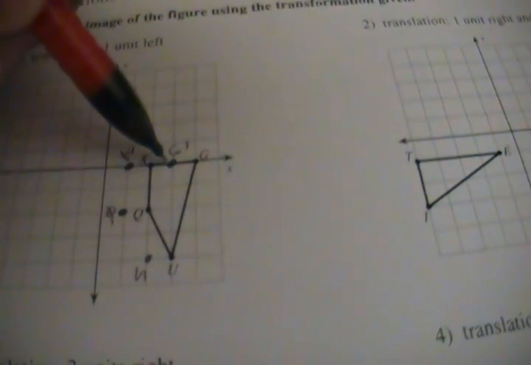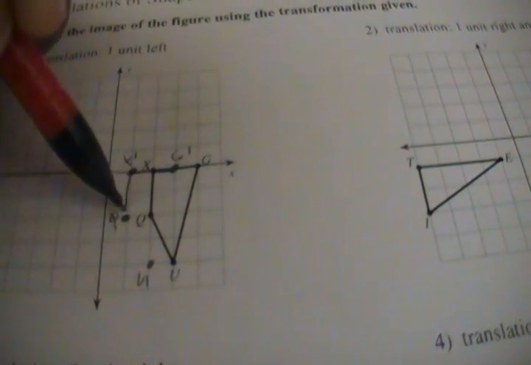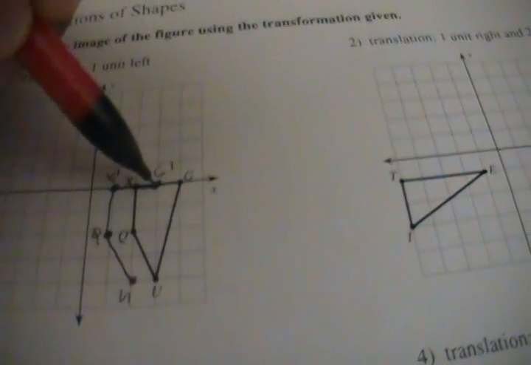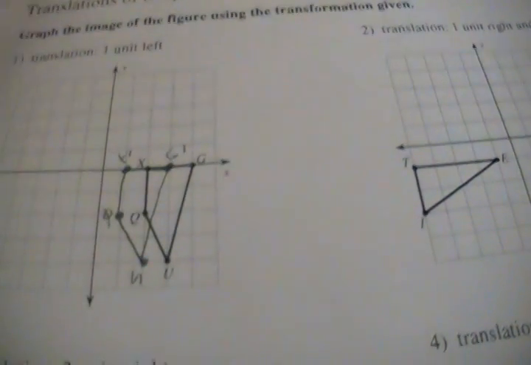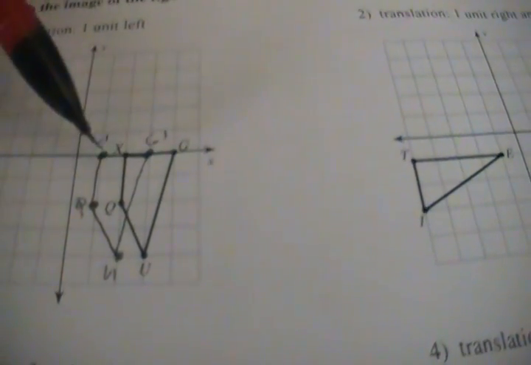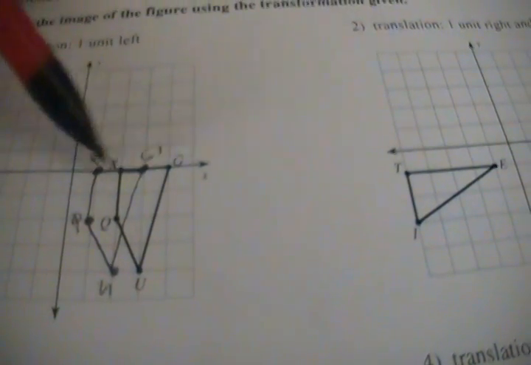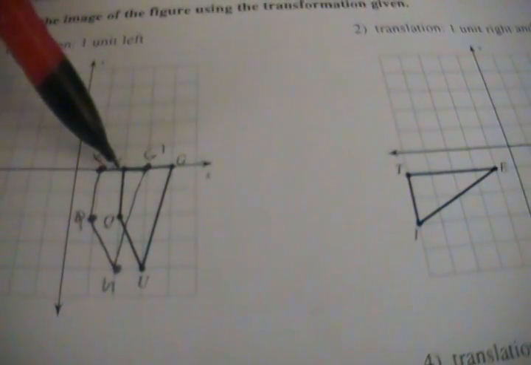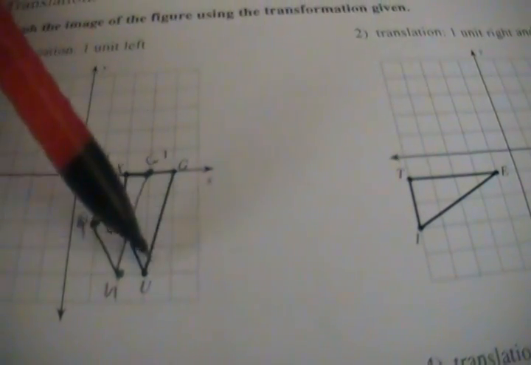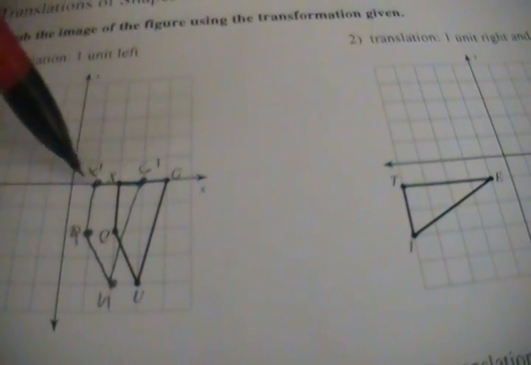So now let's connect the dots. Okay, so this is a translation. We just moved the original shape, the whole thing, 1 unit. And to do that, we just take each point and move it left 1.